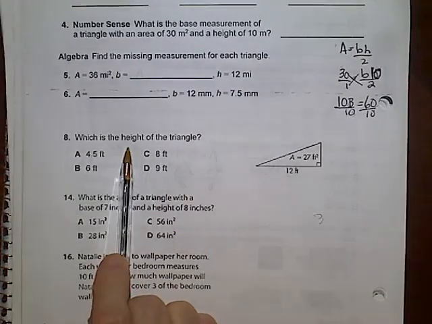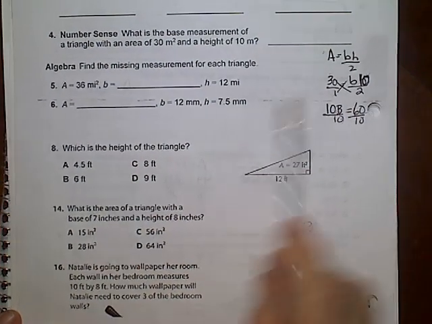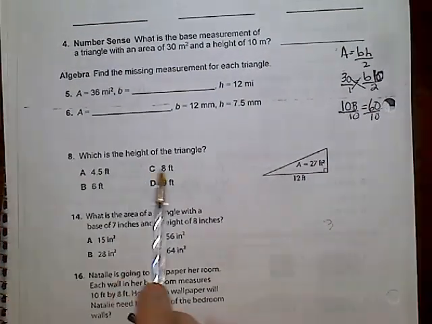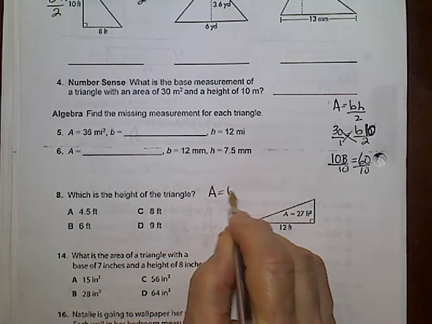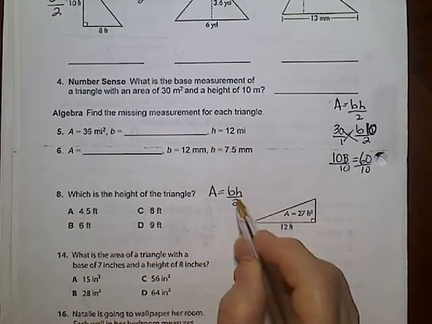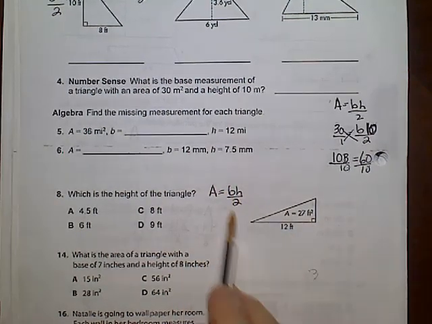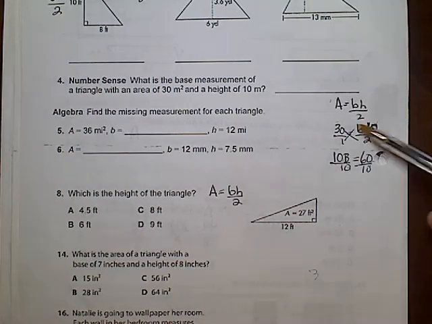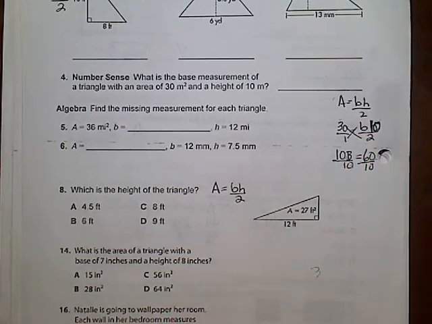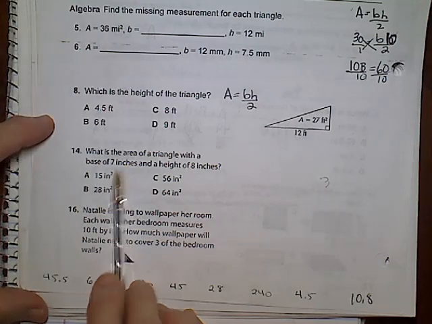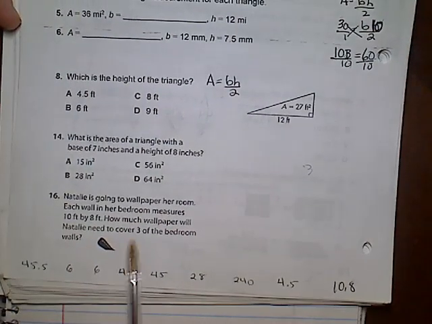Then here's another one. Find the height. So you've got several of those where you're missing the base or the height. So again, go ahead and set up your formula. Base times height, divide by 2. Fill in the parts, and then solve like we did here for the missing part. Number 14 is straightforward. Find the area. So that's pretty easy.